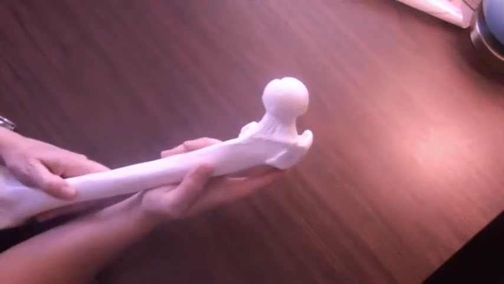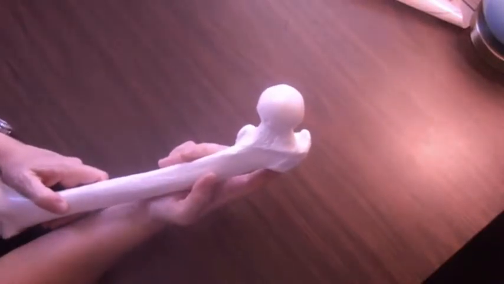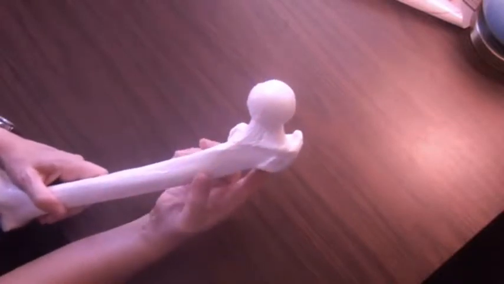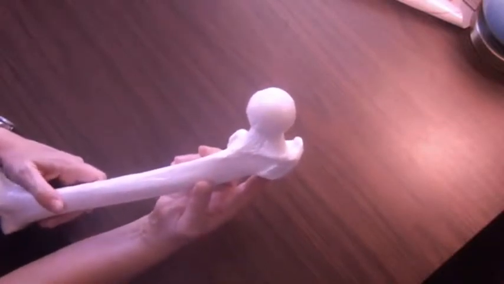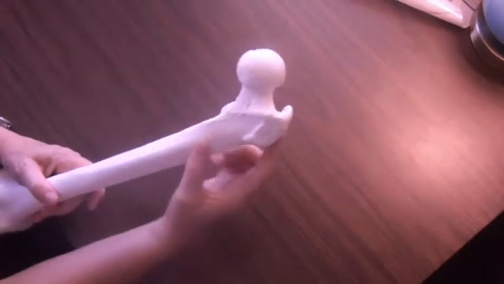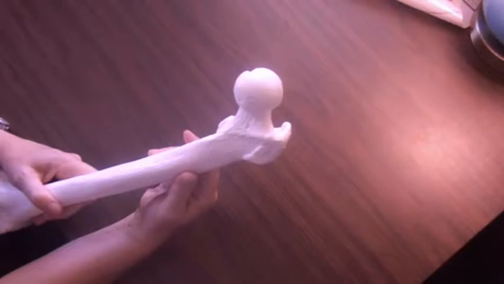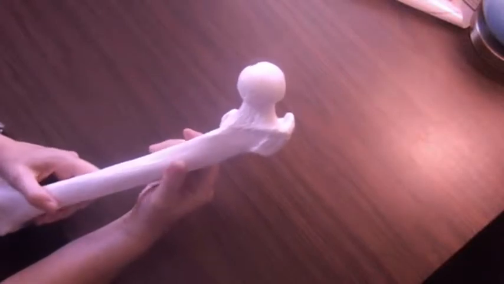So all of these structures will help us determine whether this is a left or right femur. The head of the femur is always going to angle medially so that it can articulate with the acetabulum of the coxal bone. The greater trochanter is always going to be lateral. And we'll talk about a few more clues.